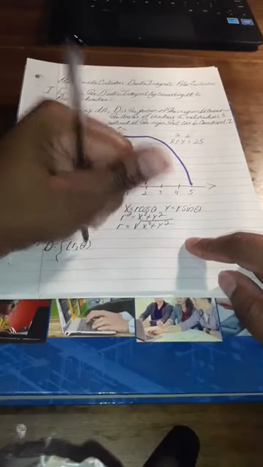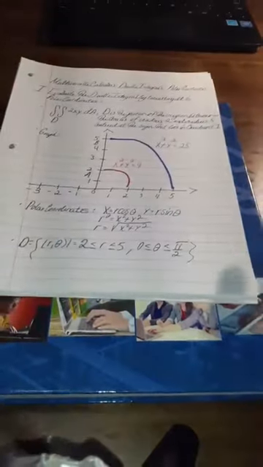So it's going to be r comma theta, and since we got radius 2, radius 5, that means that the range for r is going to be from 2 to 5. And since it's in the first quadrant, the range for theta will be from 0 to pi over 2. So those are our ranges there.